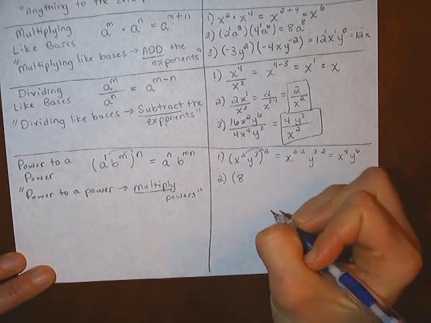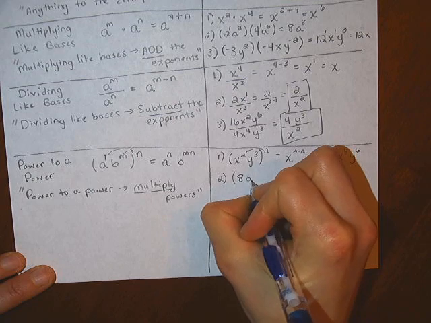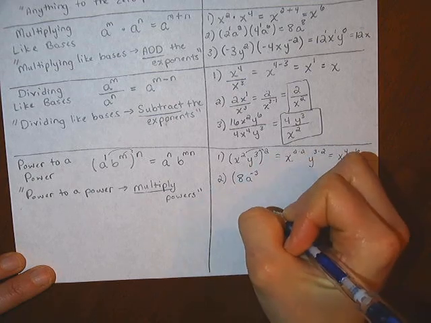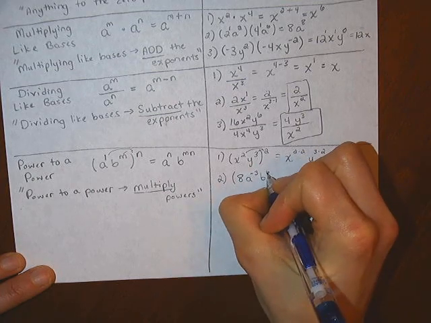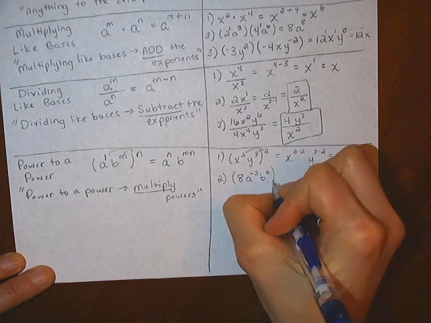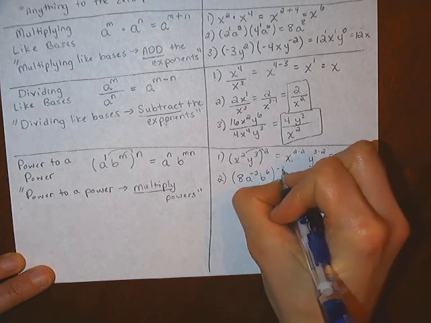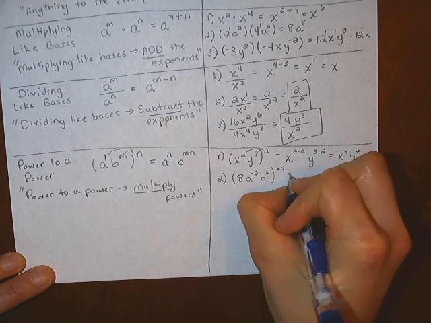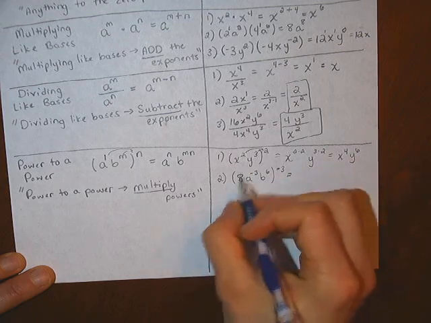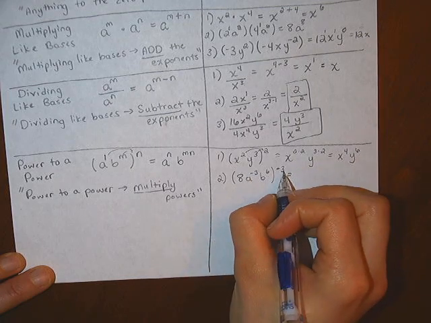Let's say we have 8a to the negative 3rd power times b to the 6th, and then all of that is to the negative 3rd power. You've got a lot of stuff going on in here to the negative 3rd power.